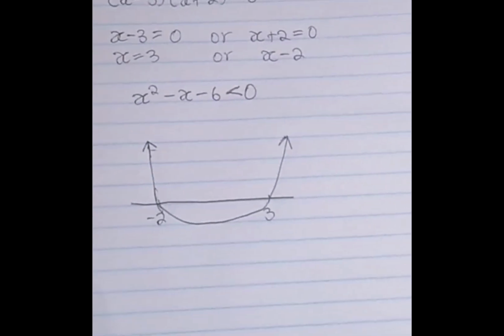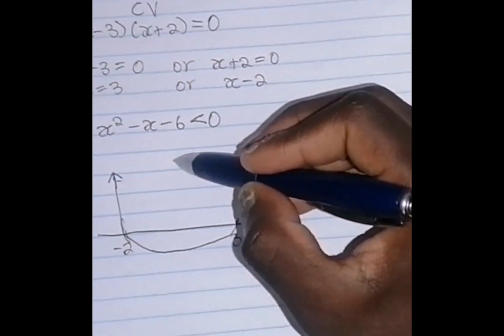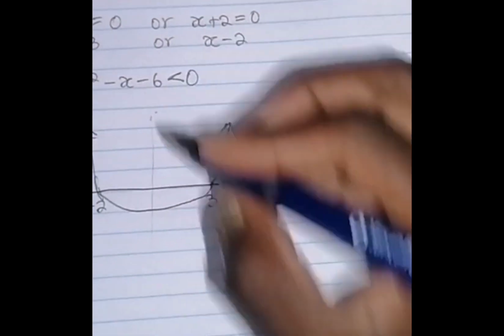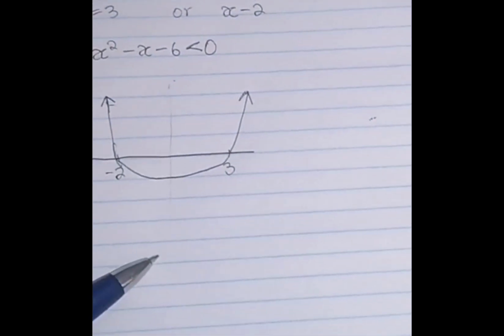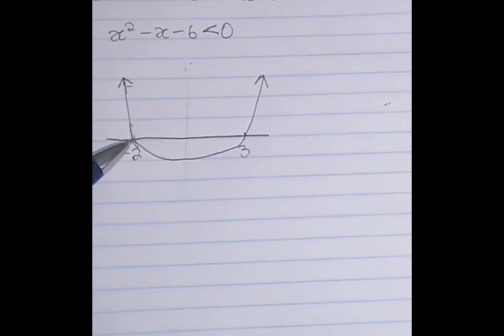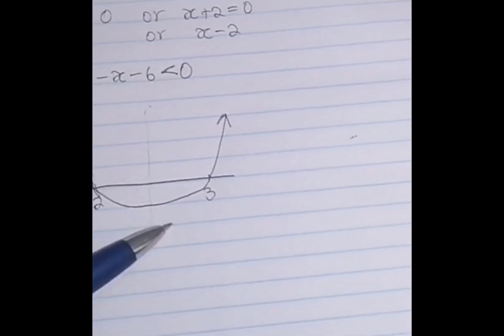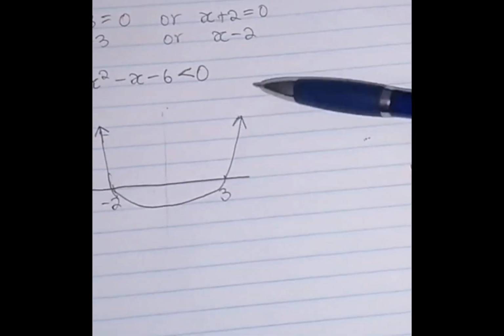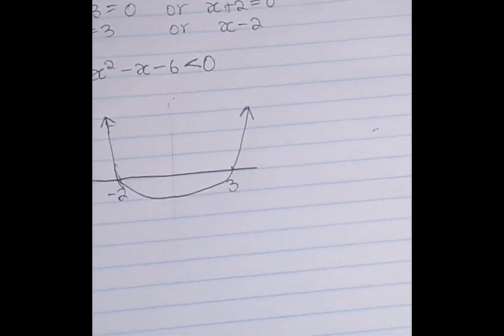And remember, on your Cartesian plane, the y-axis is drawn here, right? But it's just that in this question we are not supposed to draw the y-axis. Now all of these y values are positive and all of these y values are negative. So you can see the graph from the time it reaches negative 2 and going downwards, all of these values are negative. And from the time it reaches positive 3 and going upwards, all of these values are positive.